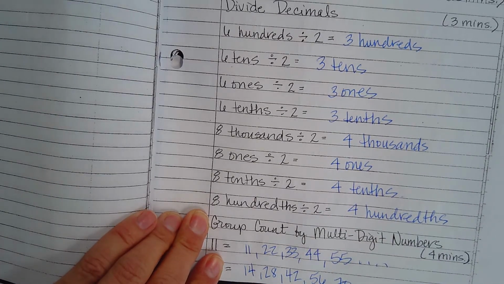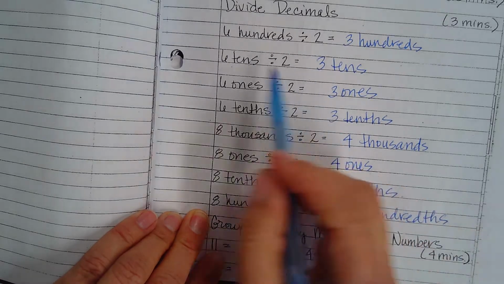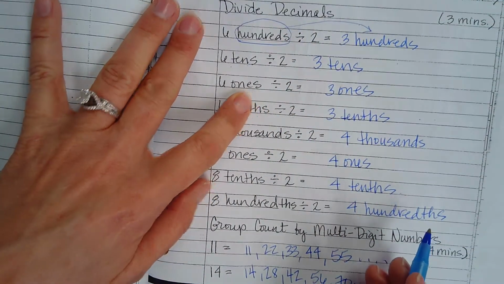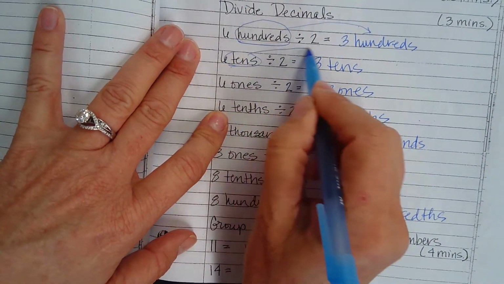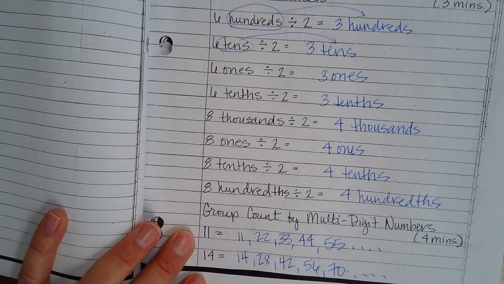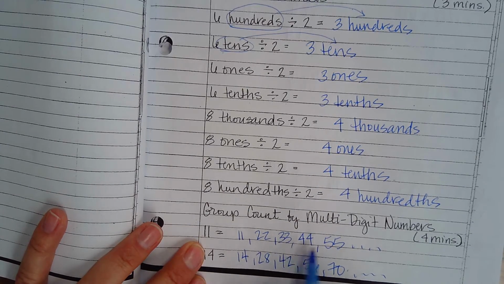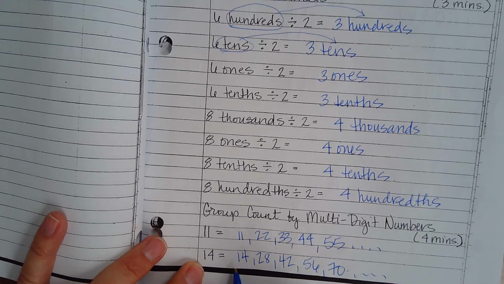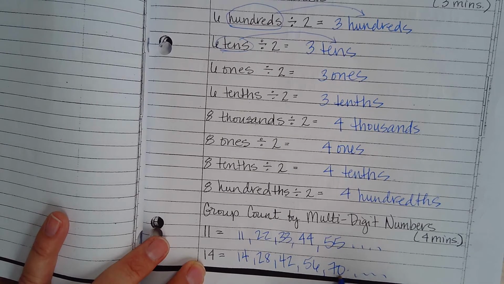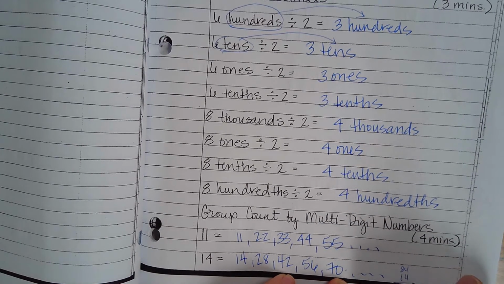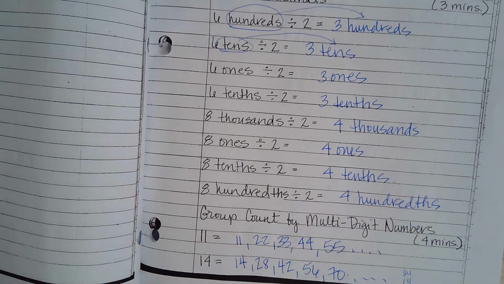All right, everybody okay on that? Okay, so remember, you can just carry this over. Just remember that little skill right there. All right, now group counting by multi-digit numbers: 11, 22, 33, 44, 55, all the way up to 99. For 14, we have 14, 28, 42, 56, 70. If you added 14 more, it would be 84. And then 84 plus 14, 98.